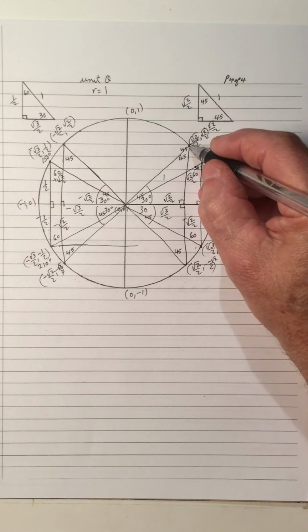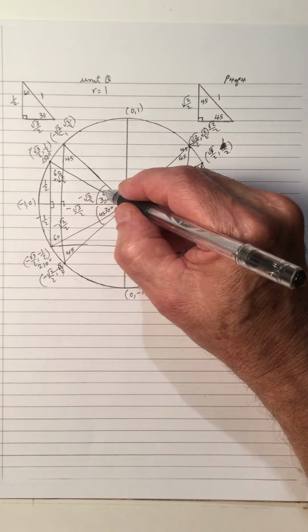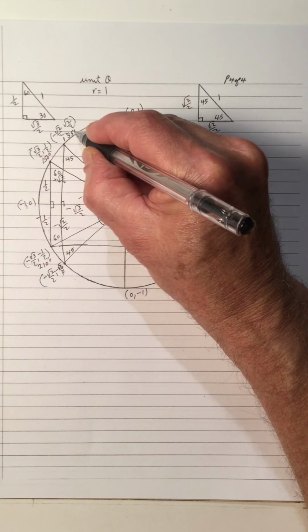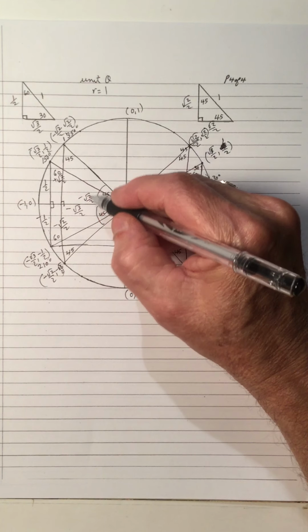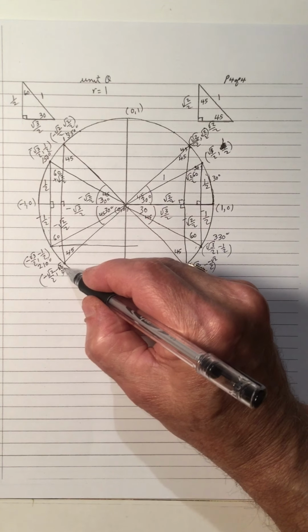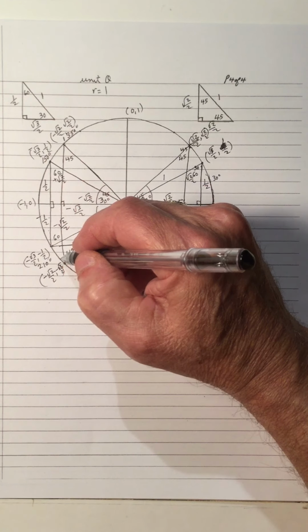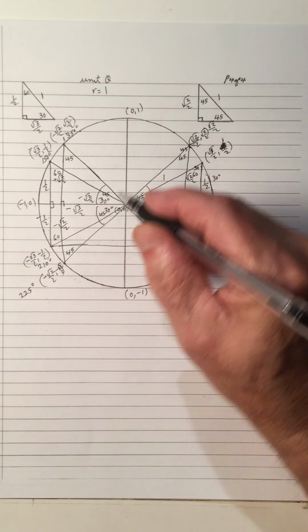And if this is a 45, and this reference angle here is 45, that means this rotation is 135 degrees, because 135 and a 45 is 180. So if this is a 45 here, this rotation is 180 plus the 45. So this rotation is 225.